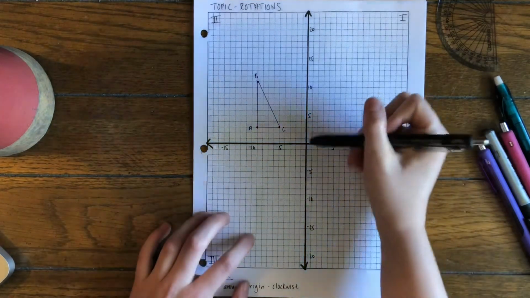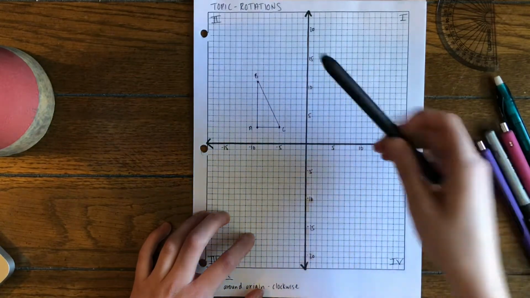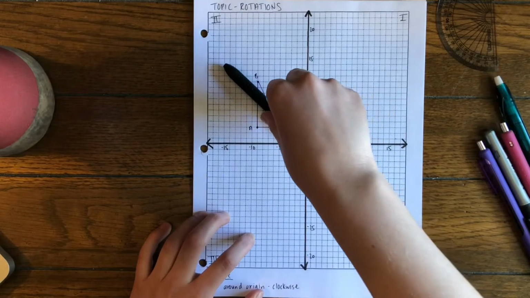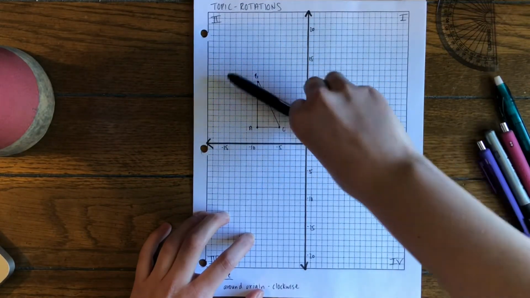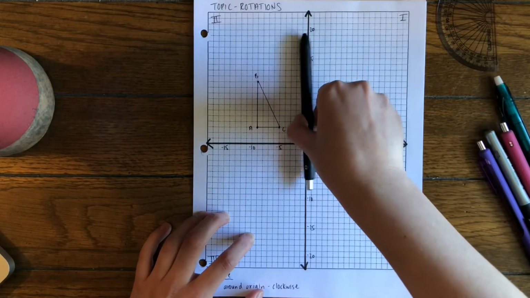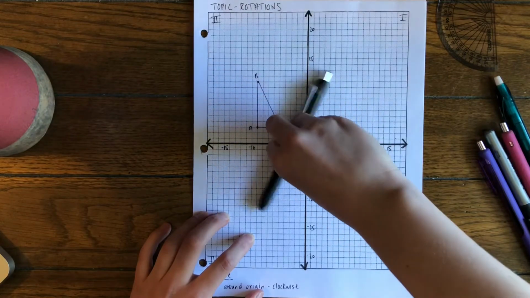So clockwise means that you are going in the same direction as if you were reading a clock. So if this was one of the hands on the clock, it would be going this way. So you're reading the clock. And then counterclockwise would just be the opposite. So it would be going that way.